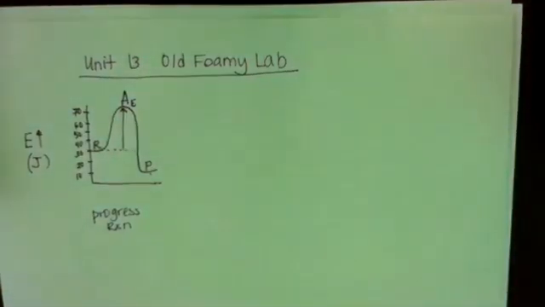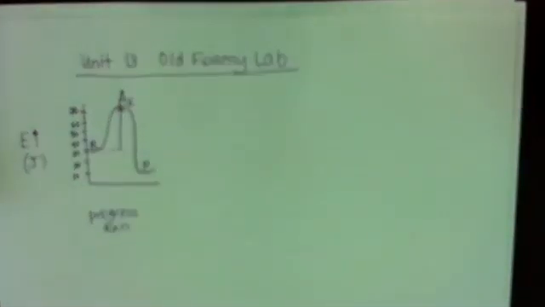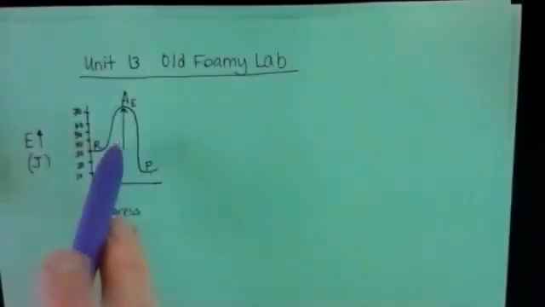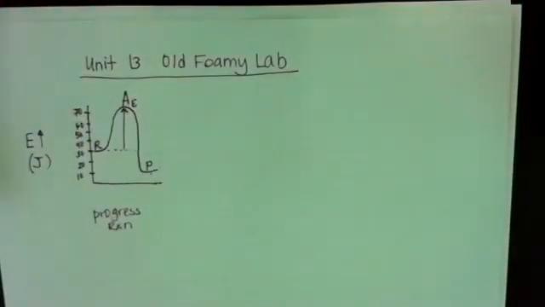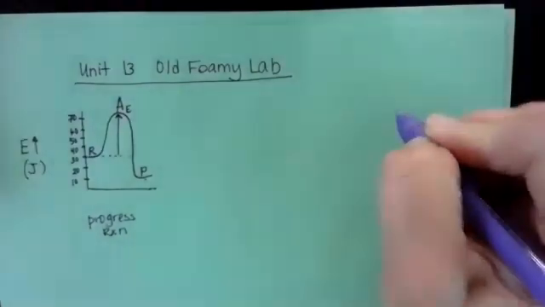Okay, so activation energy. I'll just label it AE like we did before. It could be EA. Sometimes they like to say energy of activation. Sometimes it's AE. Either way is fine. And then I'm going to make a key over here.